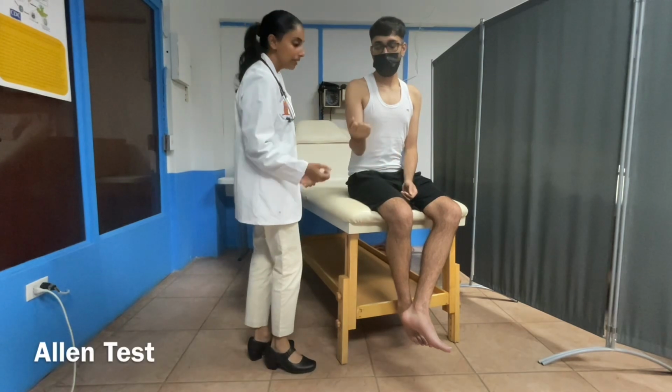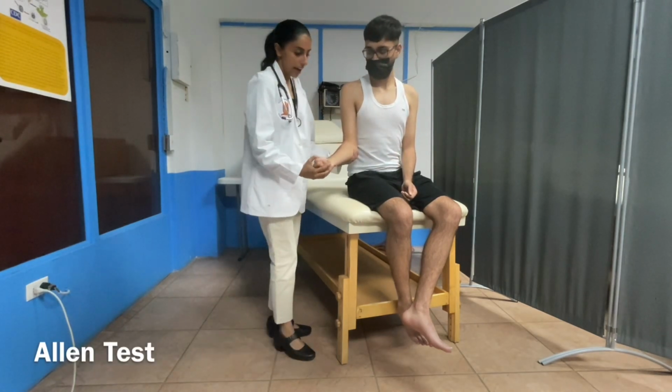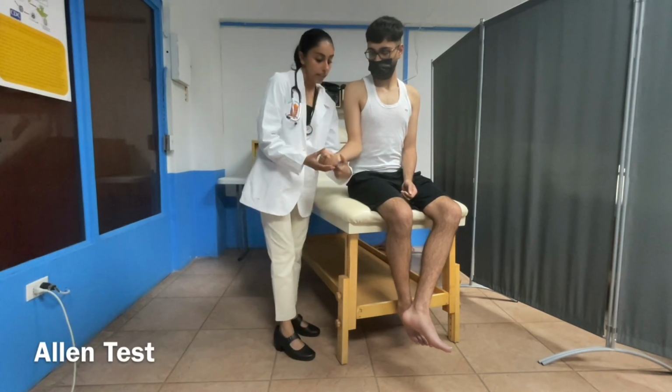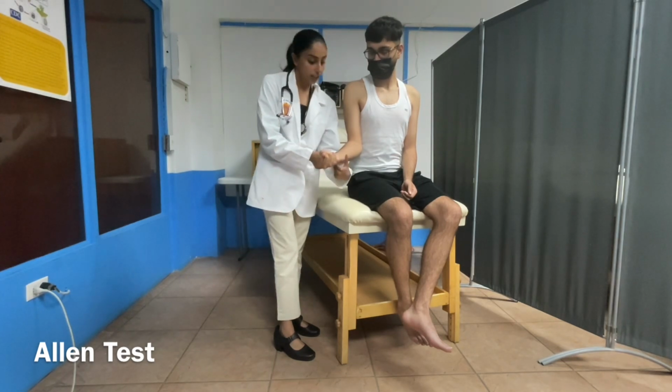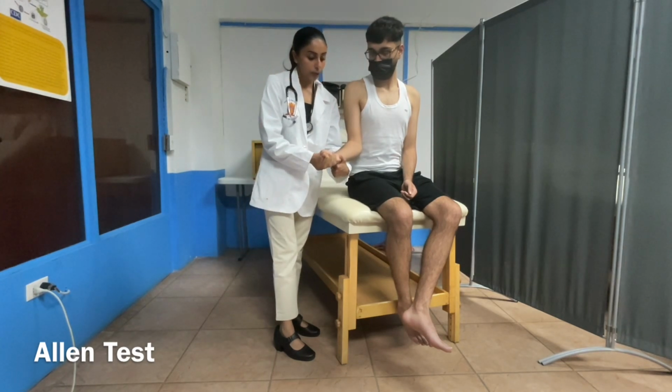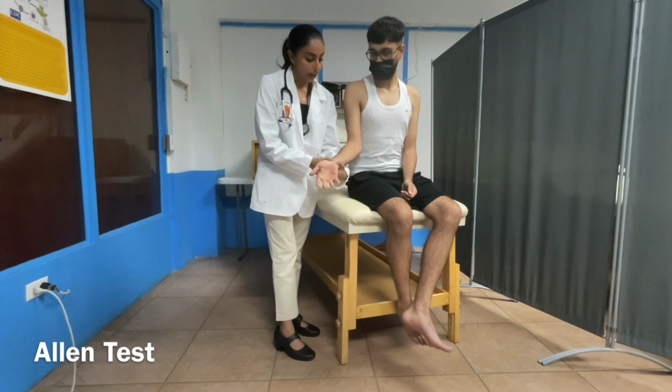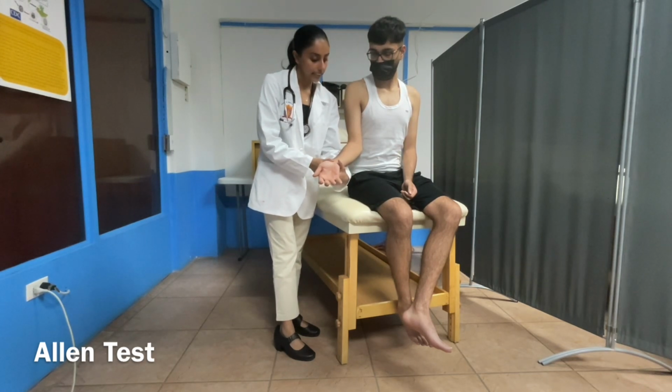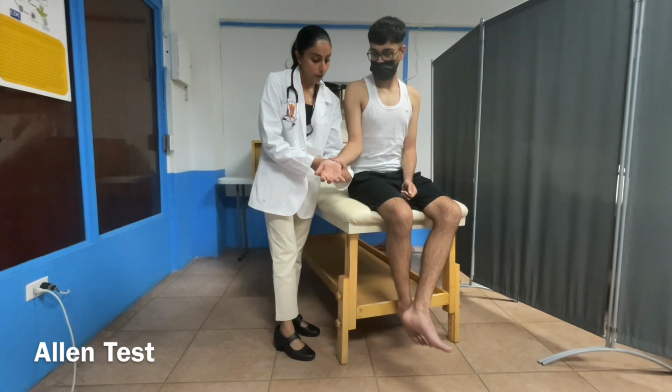Moving on to the Allen test. I will be asking the patient to make a fist while occluding both their ulnar and radial arteries. Then I will ask the patient to slightly open their fist while the arteries are occluded. Next, I will slightly relieve the pressure from the ulnar artery and observe for the return of color to the hand, which should take about 5 to 10 seconds. I will repeat this process with the radial artery. This test assesses for arterial insufficiency.